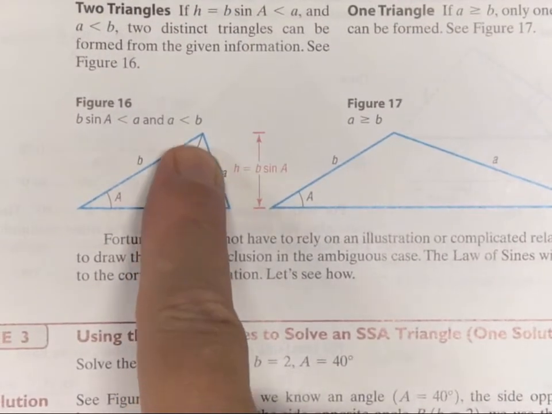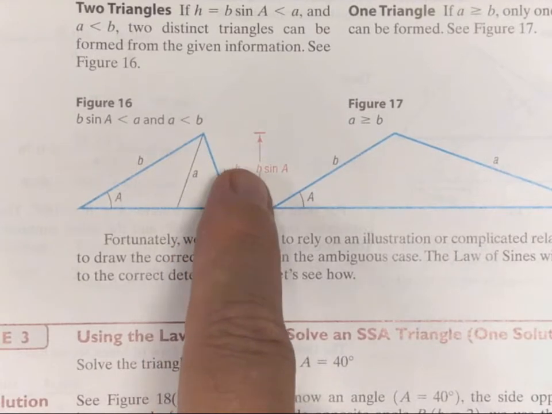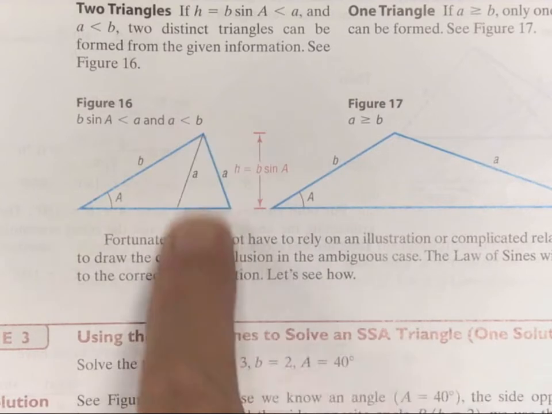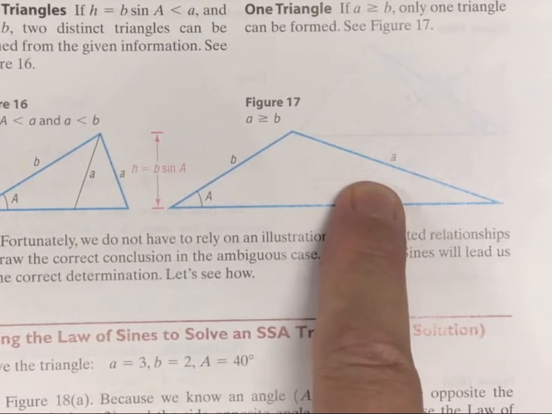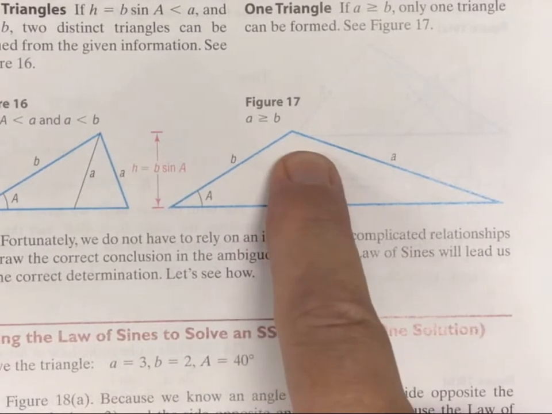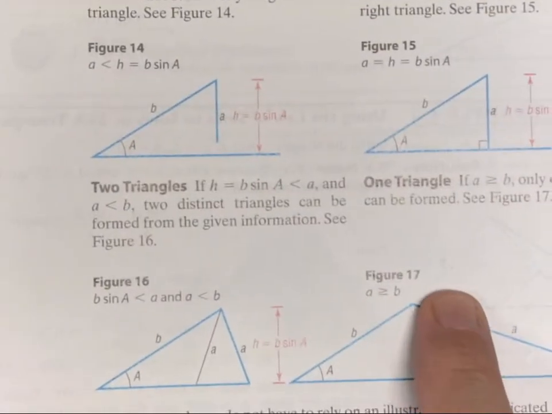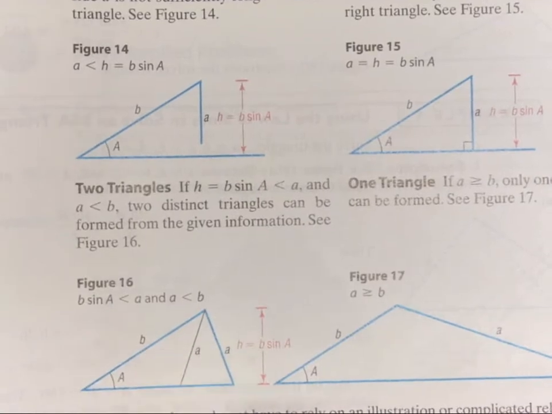Here, when this was side A, I could form a triangle like this, and I could take my side A, change the angle, and form a second triangle. With this one, I cannot form a second triangle. So this is an example where you just have one triangle. So this shows you no triangle, one triangle, two triangles.